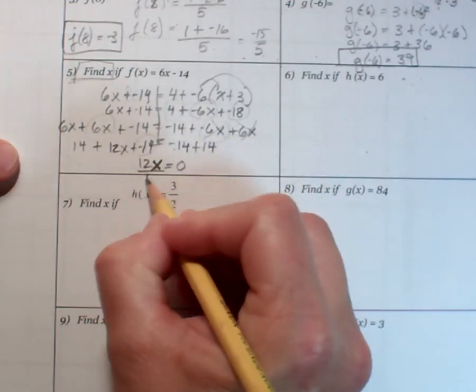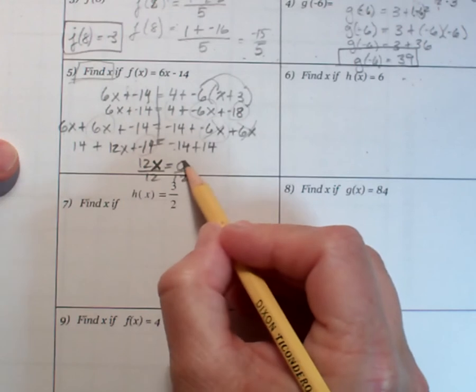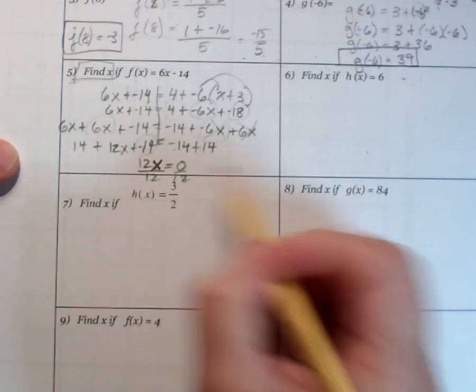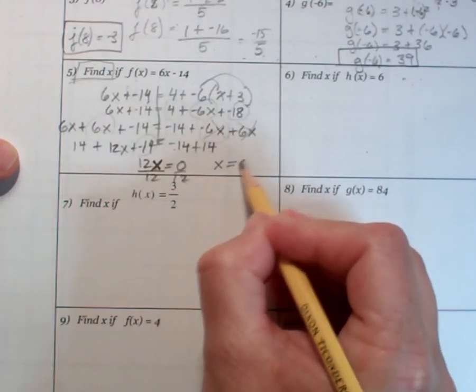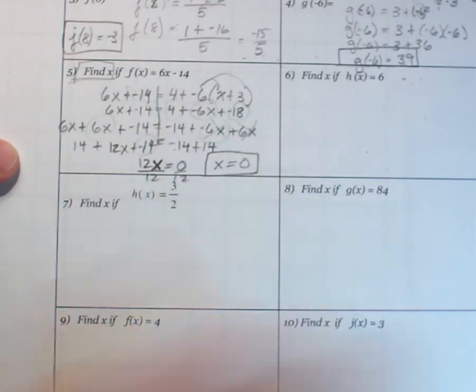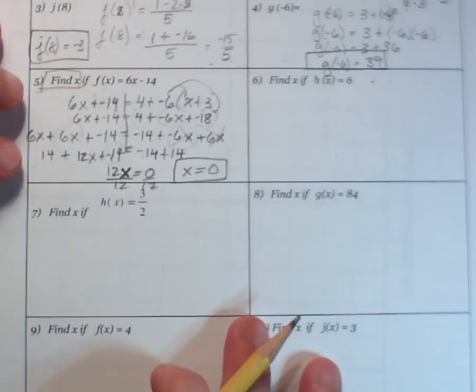We can still divide both sides by 12. If I have nothing and I share it with 12 of my closest friends, each one of my friends will get nothing. So that is my answer. X equals 0. All right, let's look at number 6.